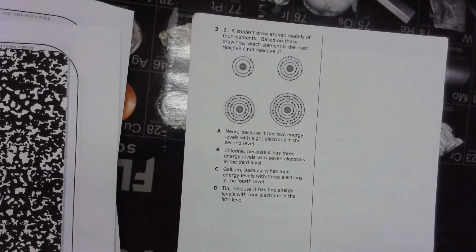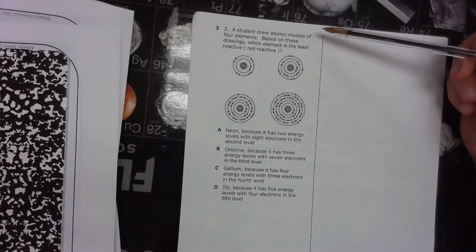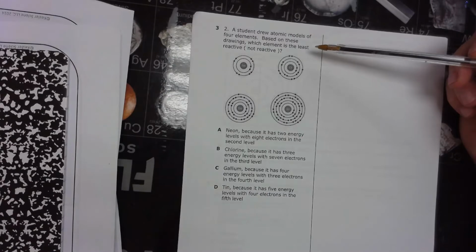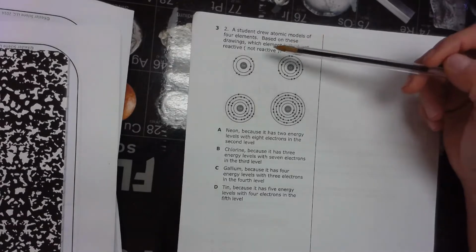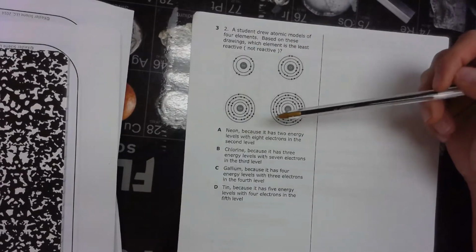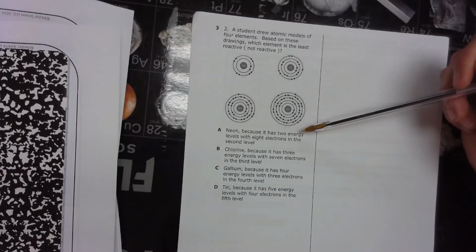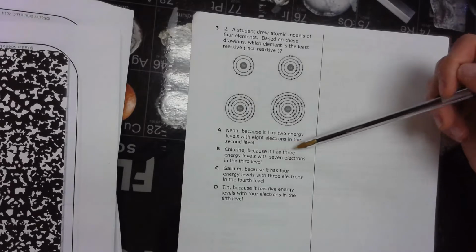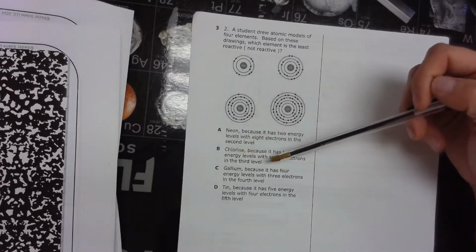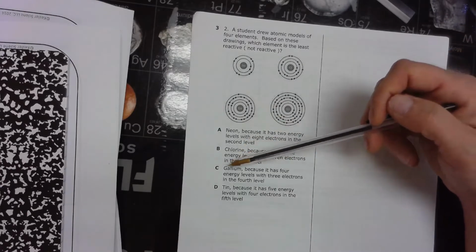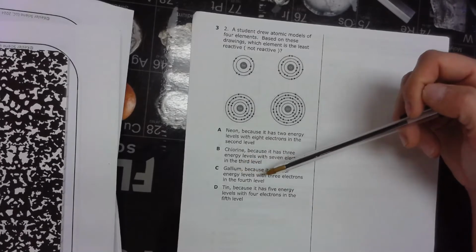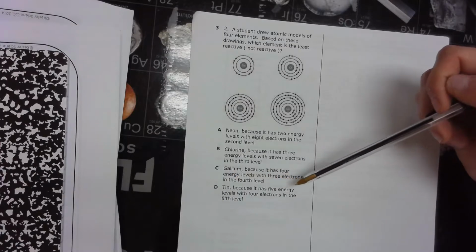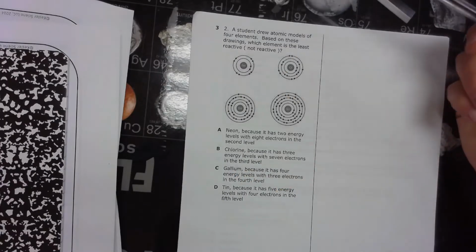Number 3. A student drew atomic models of 4 elements. Based on these drawings, which element is the least reactive? Like not reactive. A. Neon, because it has 2 energy levels with 8 electrons in the second level. B. Chlorine, because it has 3 energy levels with 7 electrons in the third level. C. Gallium, because it has 4 energy levels with 3 electrons in the fourth level. D. Tin, because it has 5 energy levels with 4 electrons in the fifth level.